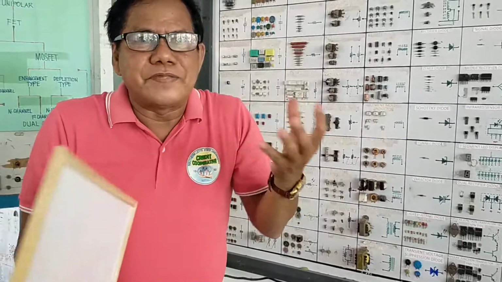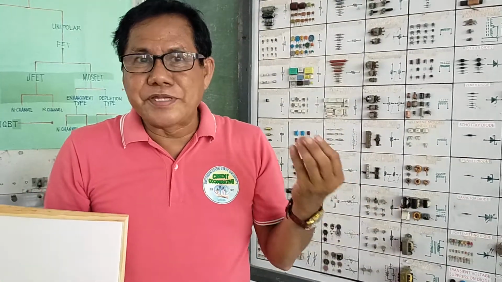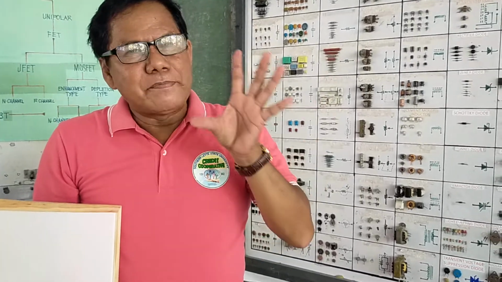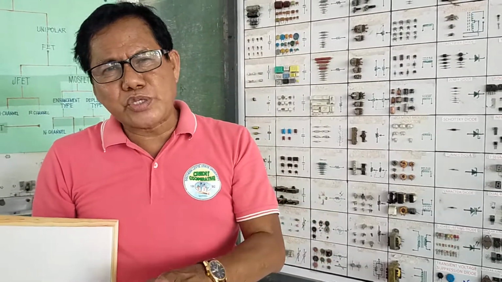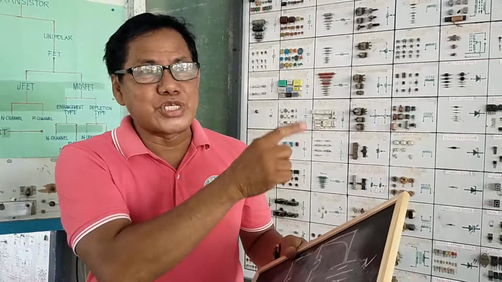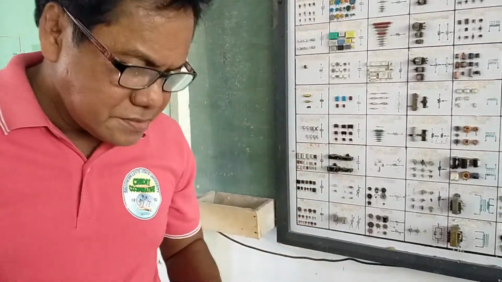That is why we have the transistor. It is derived from that transfer resistor or transfer resistance. The high resistance between collector and emitter junction becomes very low as soon as the base is provided with current when we connect the resistor. That really explains the transfer resistance.